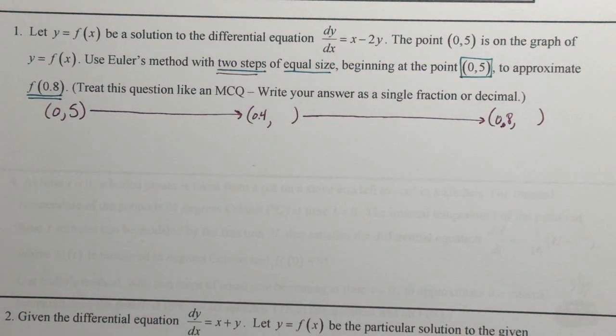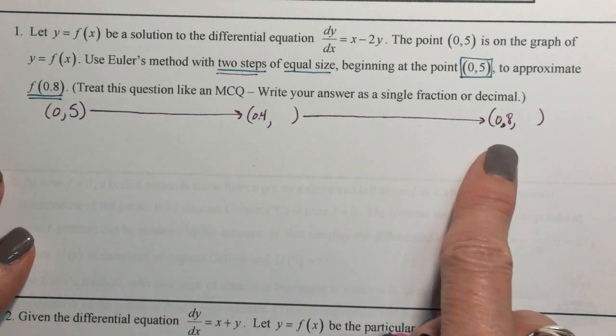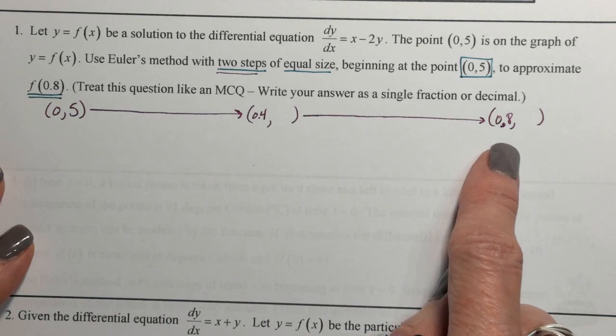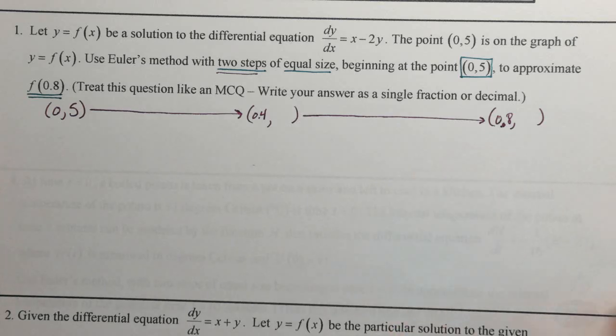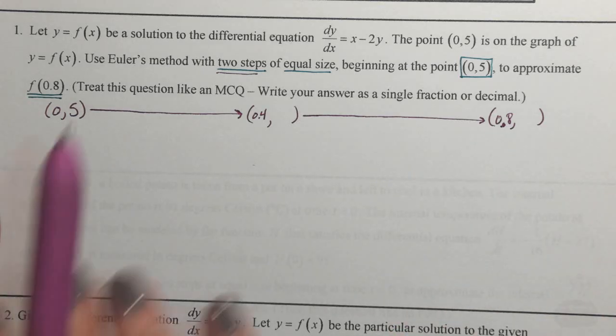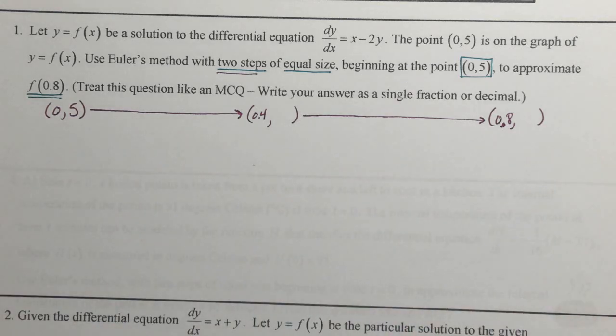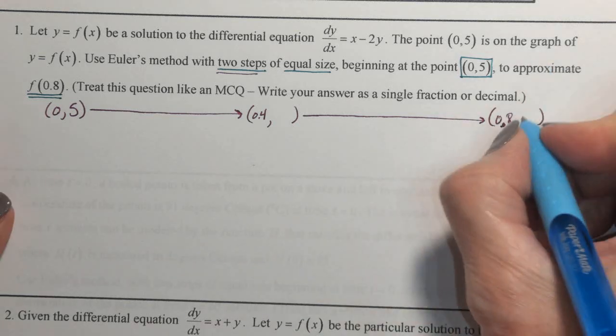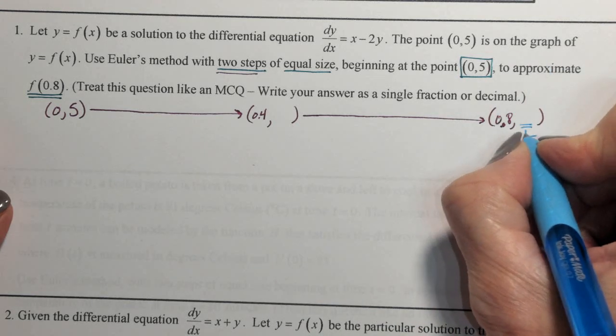Okay? Several years ago, a student wrote this on her paper for Euler's method problems, and I liked it so much that that's how I teach it now. I like that visual. So our answer, you guys, is right here. This y coordinate is our answer.